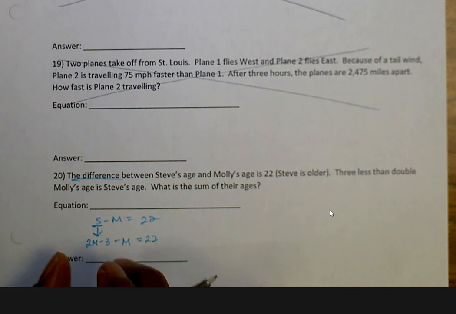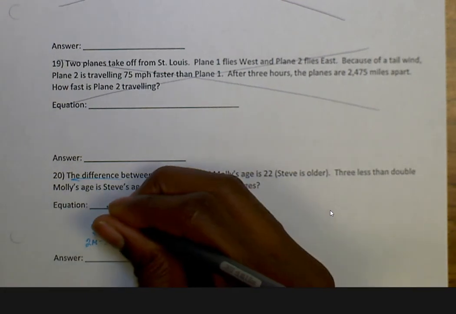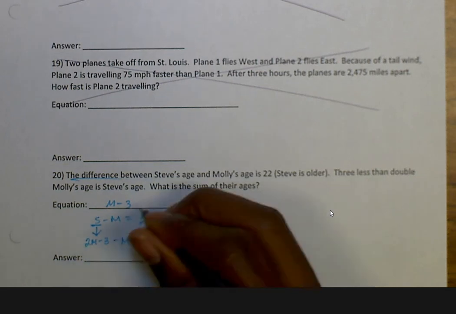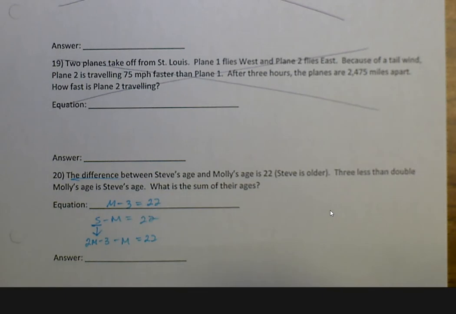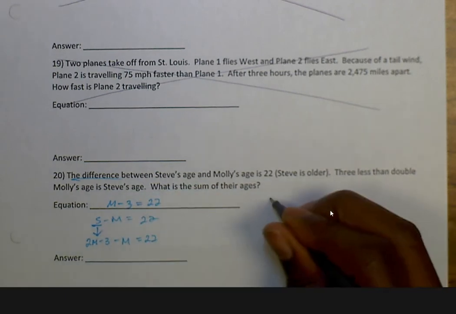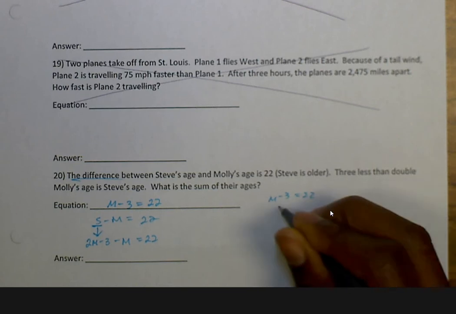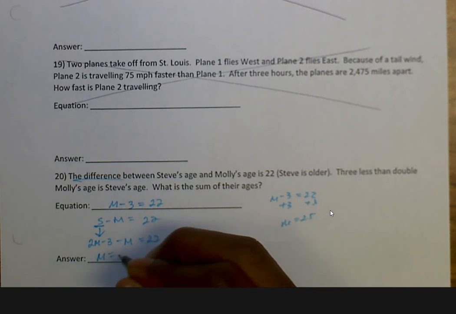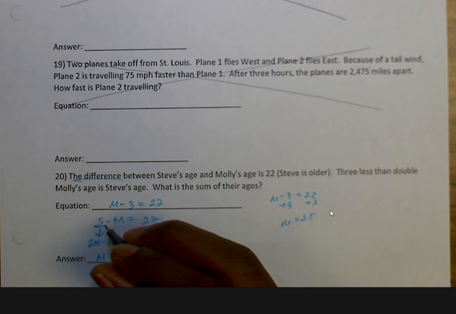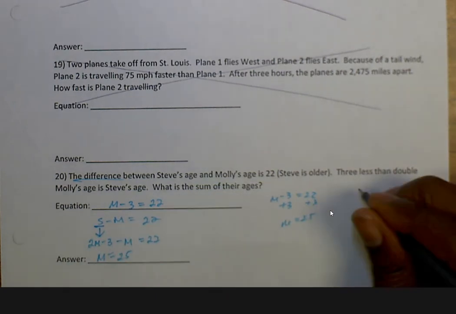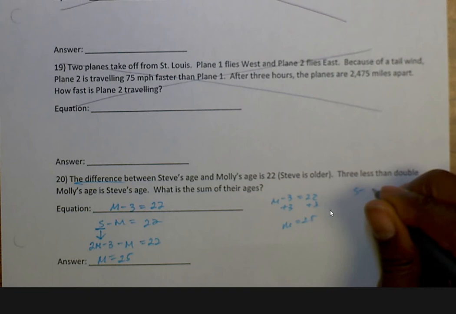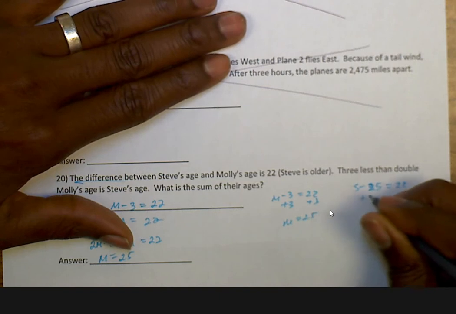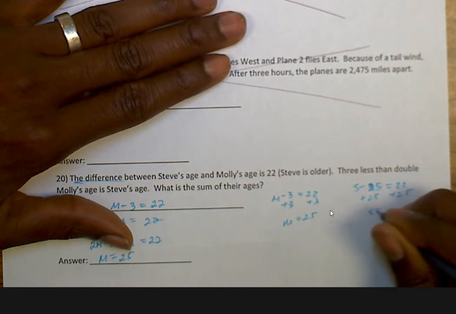So we're going to use this equation here as I simplify it and say m minus 3, right? Because 2m minus m is m minus 3 equals 22. Add 3 to both sides. And we get m equals 25. So Molly is 25 years old. Okay. Steve then would be S minus 25 equals 22. So I add 25 to both sides and find that Steve would be 47.